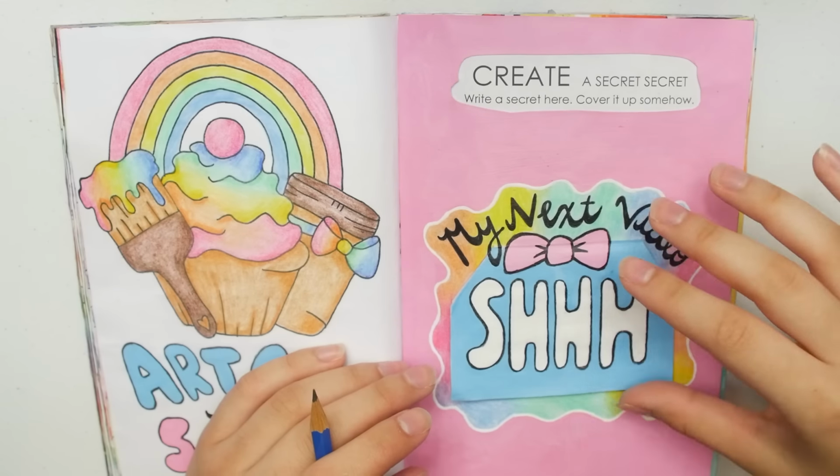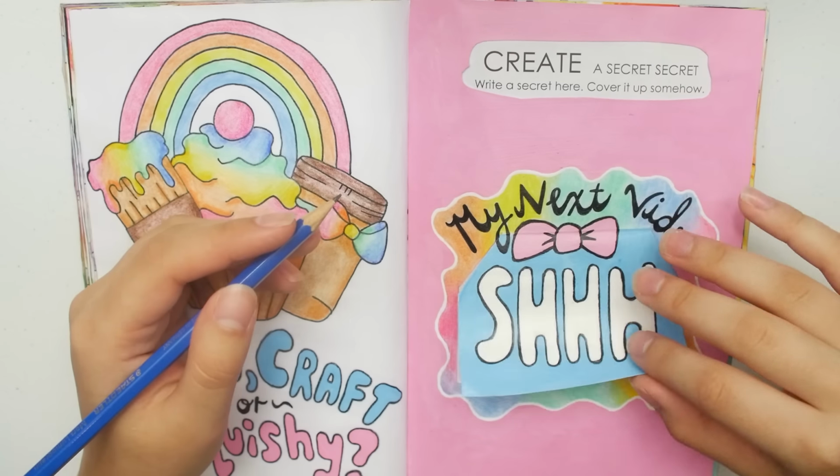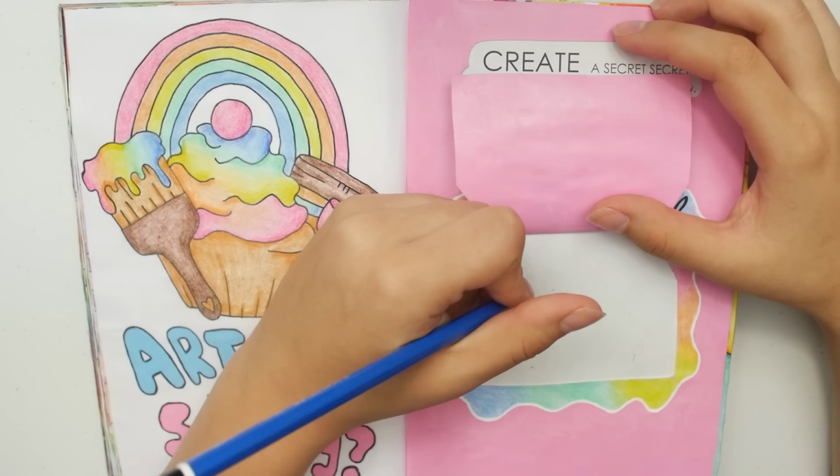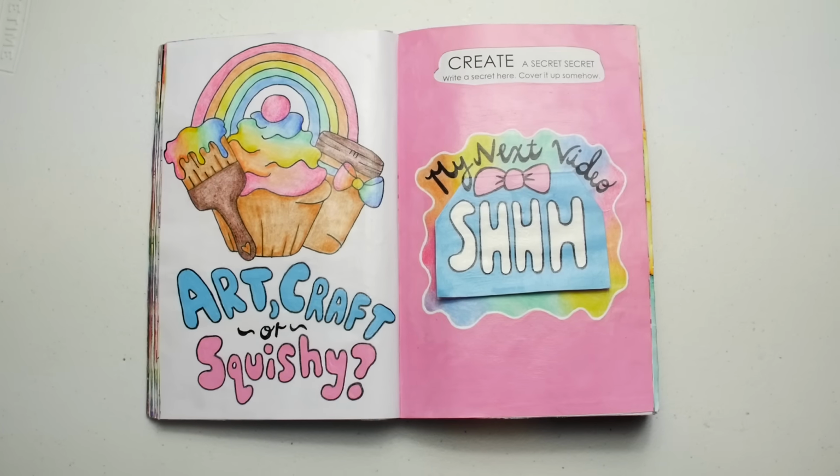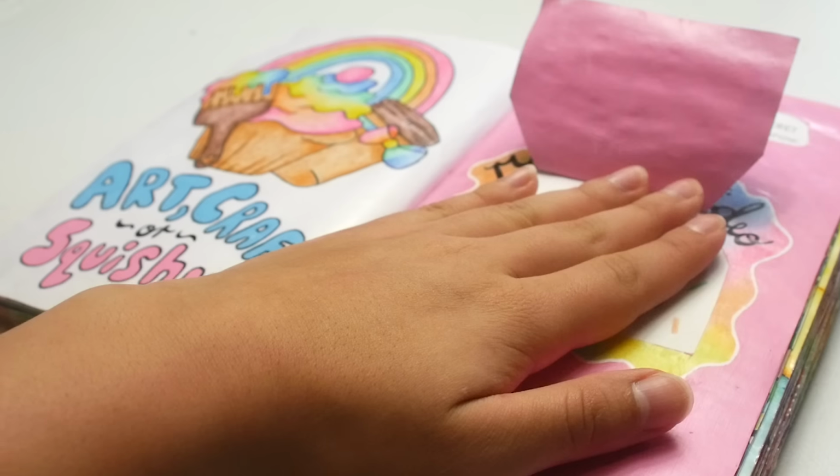Okay, so now I'm finally gluing those pages back into the book, so wee! Here's the little secret door, yay! And I'm gonna write my upcoming video behind the secret door, but shh, it's a secret, so I won't show it to you for now. Don't stress, you'll find out eventually.